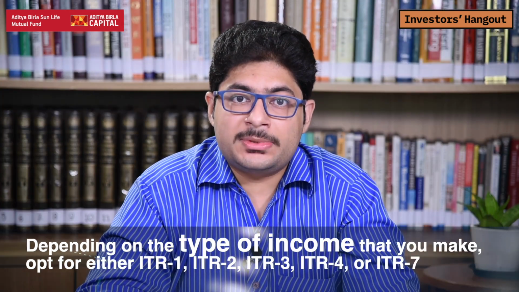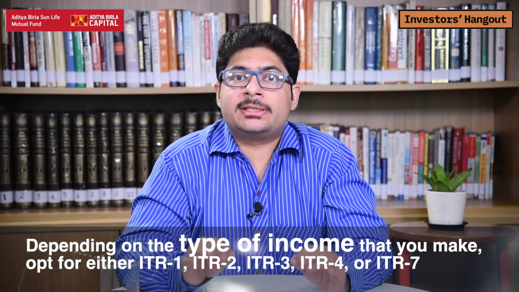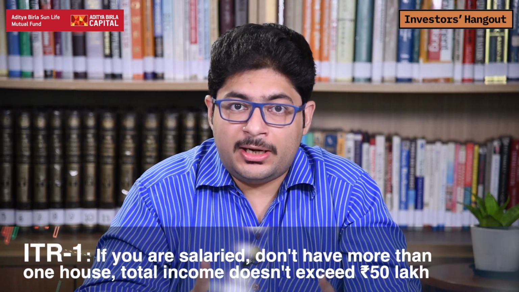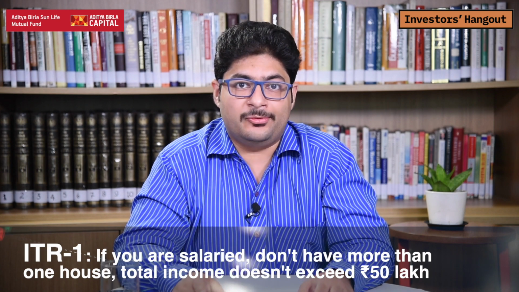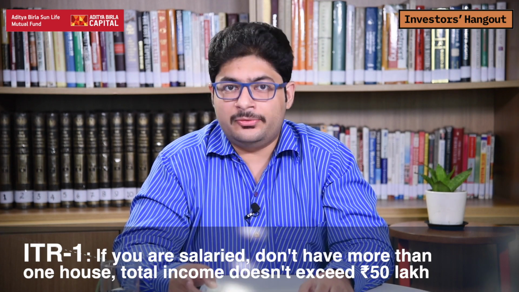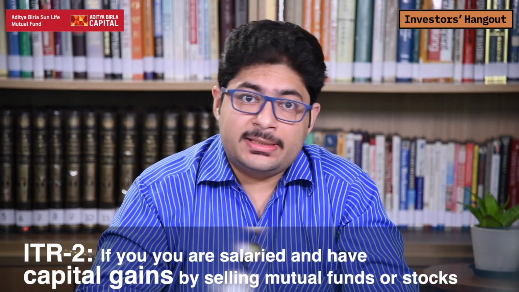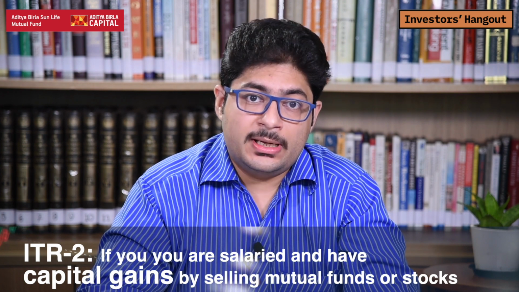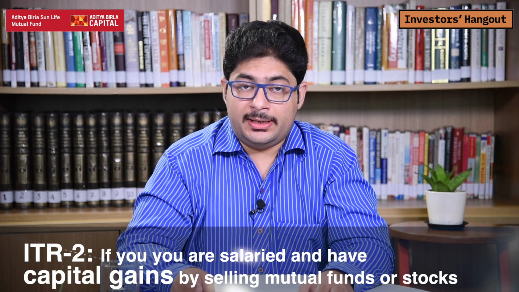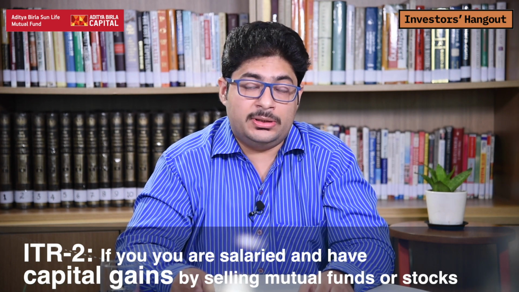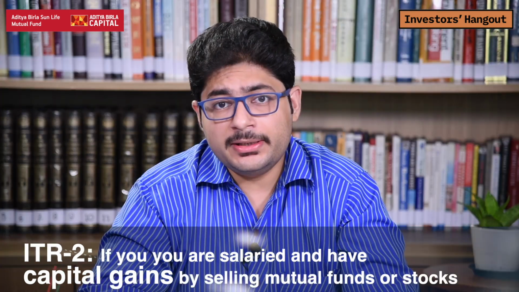The 2 to 3 major forms that are mostly used are ITR 1, 2 and 3. So ITR 1 belongs to you if you are a salaried person and have just one house property, not more than that. And further, your income in a year should not exceed 50 lakh rupees. Then you can opt for ITR 1. It's a very simple form and won't take much time. But let's say, like in most cases, you have invested in mutual funds and stocks and have made any sale transaction or a redemption transaction, that is to say, you have realized capital gains during the previous financial year, then you'll have to fill form ITR 2, provided you are salaried.